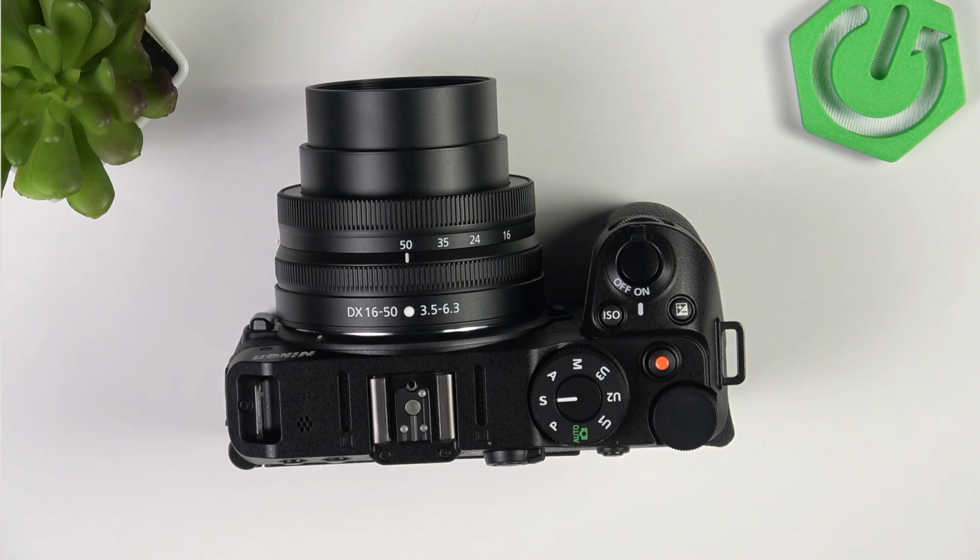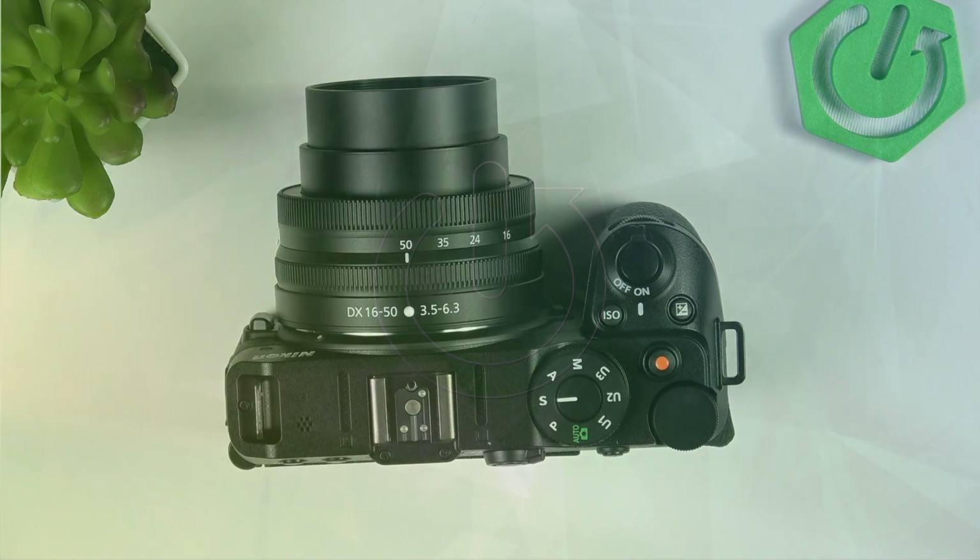Hello, in this video I'll show you how to get a cinematic look on video on Nikon Z30.